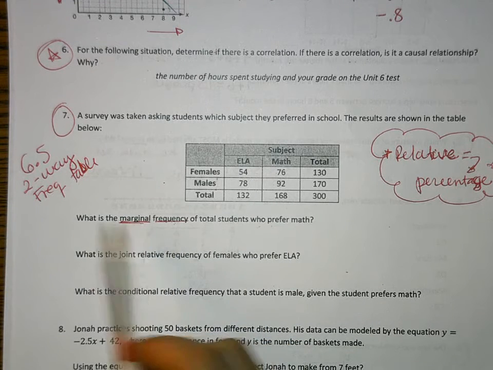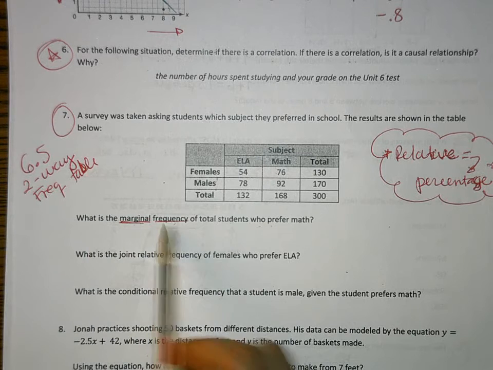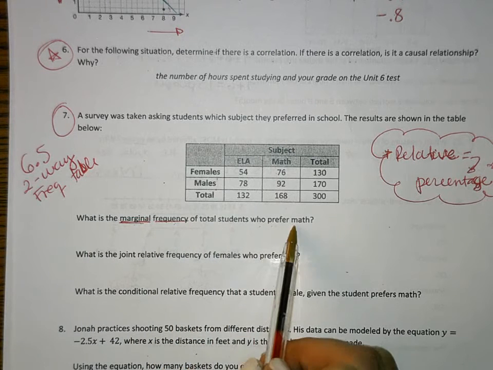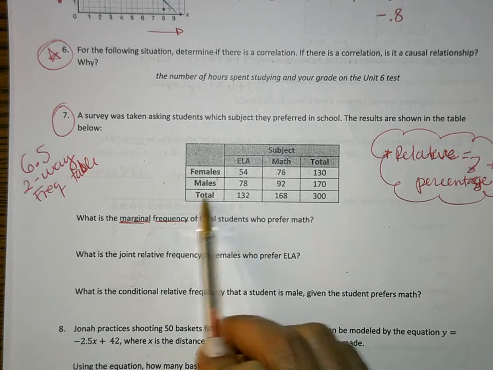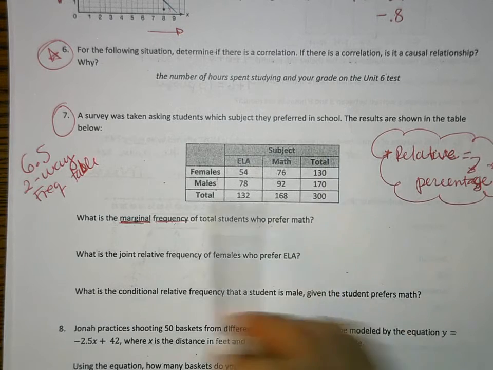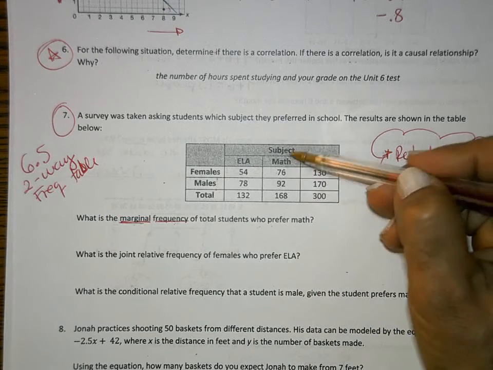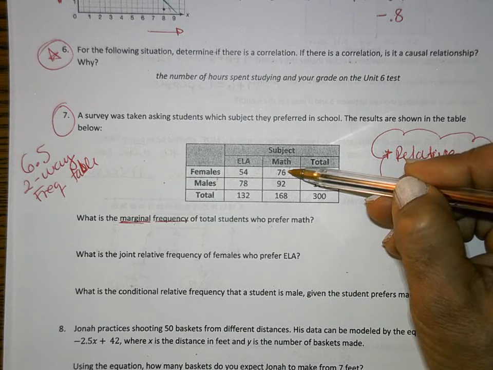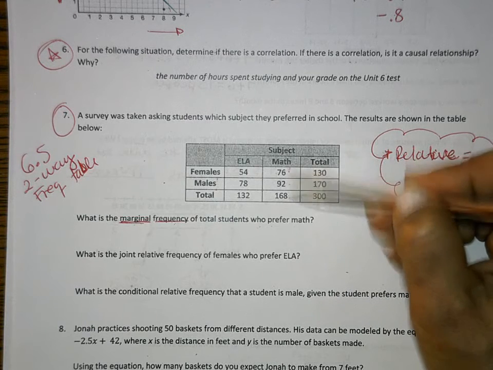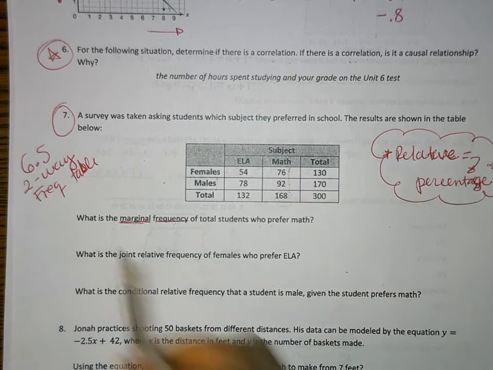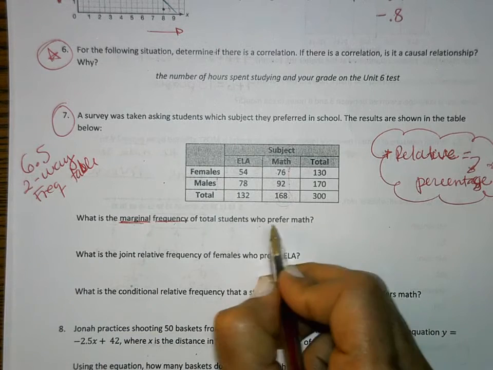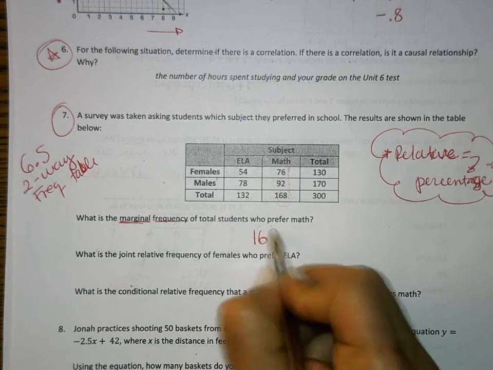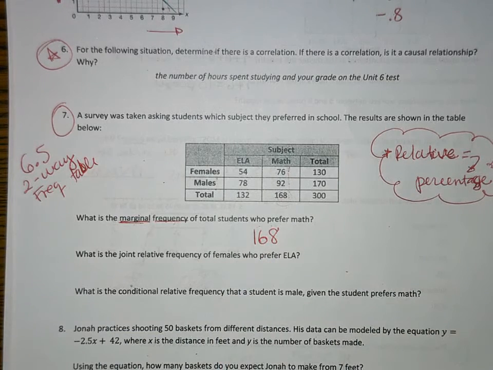So what is the marginal frequency of total students who prefer math? The margins are the totals right here, okay? The totals. So here are all the students that prefer math: 76 females and 92 males. The total is 168. So the marginal frequency of all the students who prefer math is 168 students.